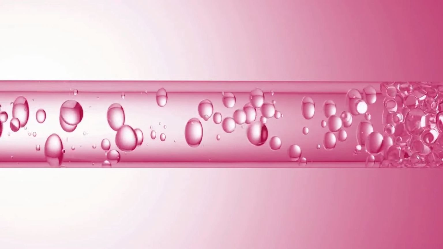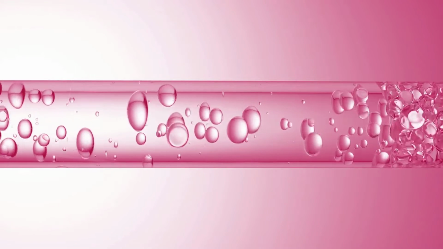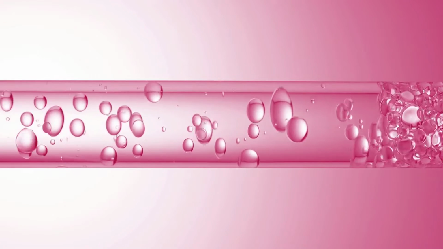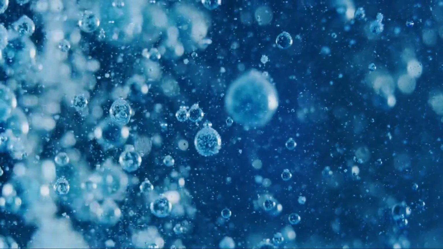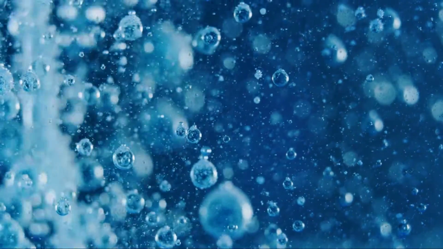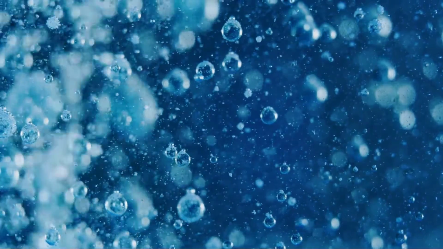These bubbles, if you can picture it, are smaller than the diameter of a human hair. This small stature allows them to navigate the intricate labyrinth of our bloodstream, much like a submarine traversing the ocean's depths. But these bubbles aren't just on a sightseeing tour. They carry a precious cargo, drugs intended for specific areas of the body.